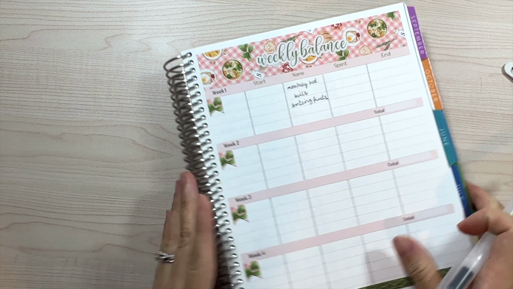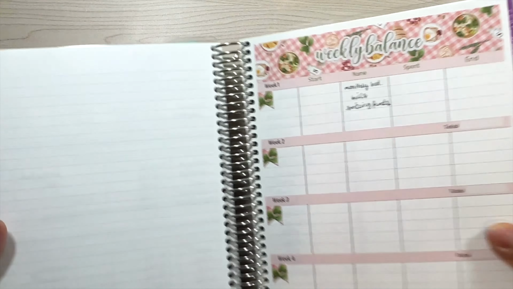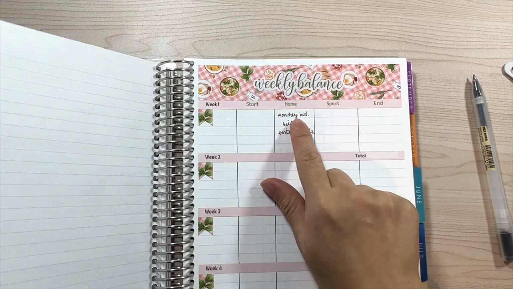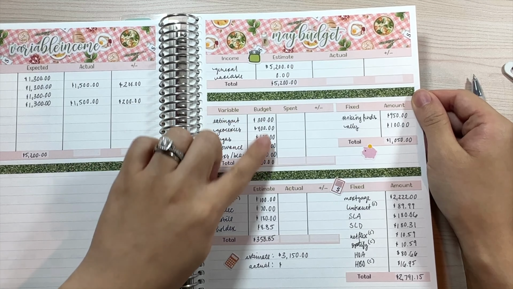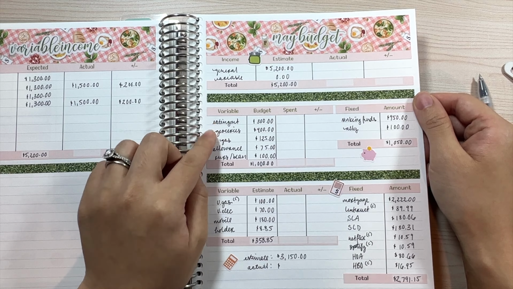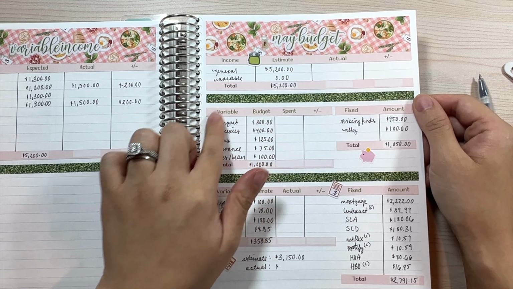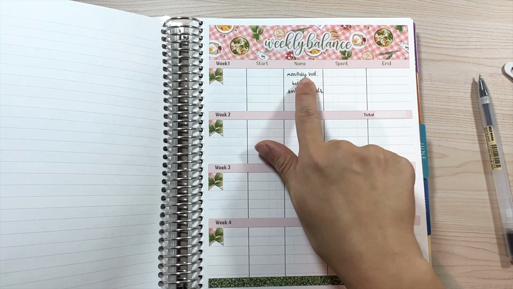And then just to further break them down, or just to show you guys in the monthly view, these monthly budget or day-to-day expenses are this section right here. Broken down: eating out, groceries, gas allowance, pups, and baby. This is that first section for the monthly budget.